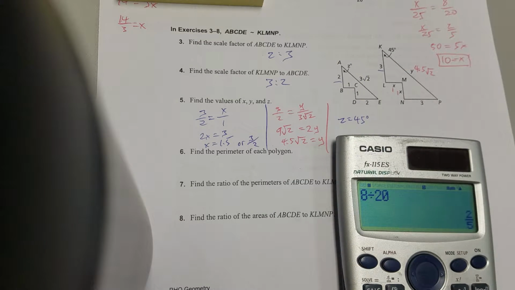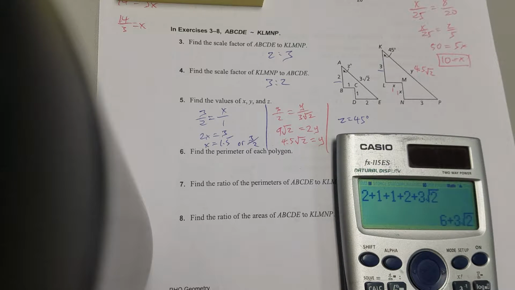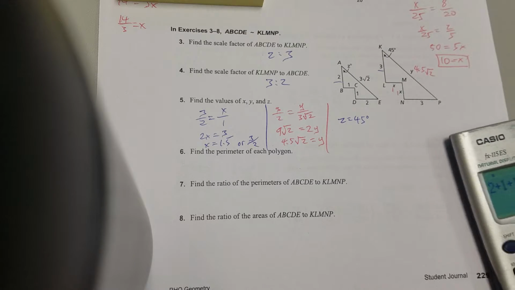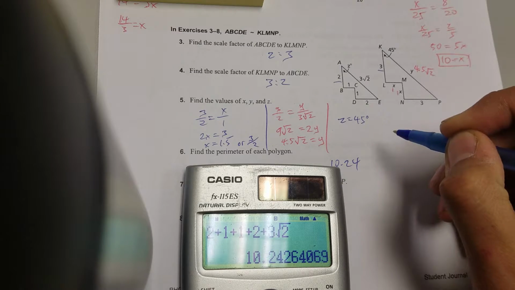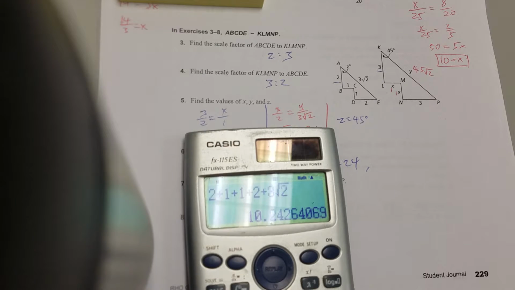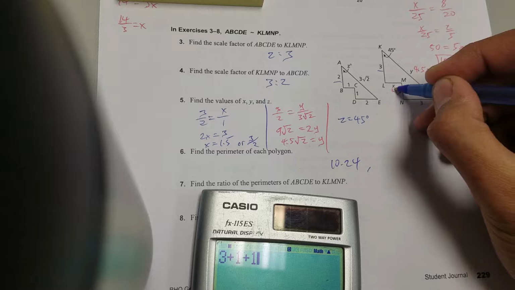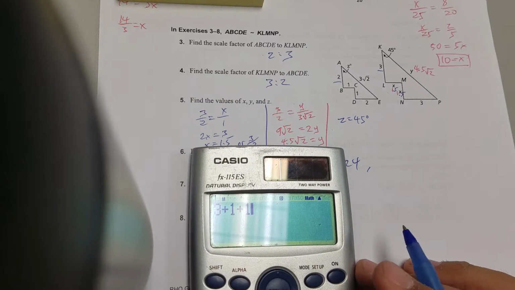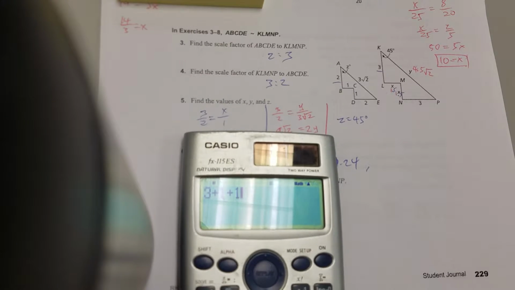So for this one, it's going to be 2 plus 1 plus 1 plus 2 plus 3 square roots of 2. Let's call it 10.24. Right there. 10.24 for the one on the left, and then the one on the right. 3 plus 1 plus 1. Those aren't 1. These are 1.5. So this is 11.24. No, that was right. I don't know what I'm doing. Sorry. Yeah, so I actually haven't added that one yet.